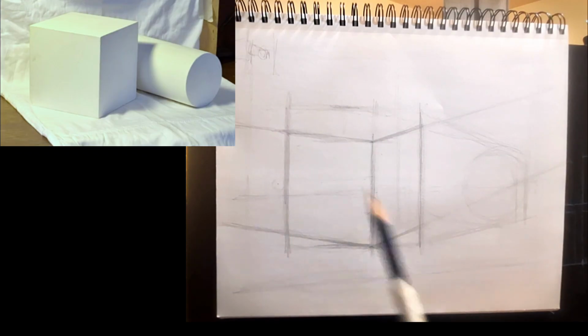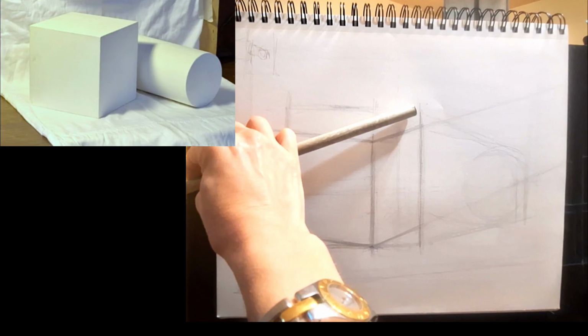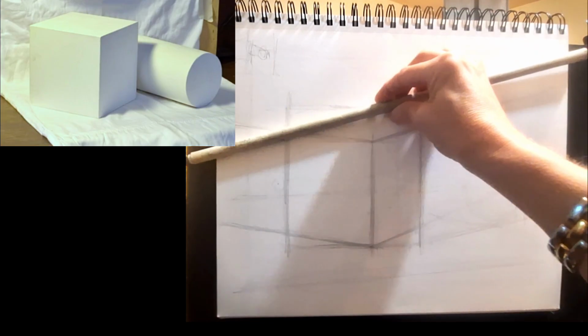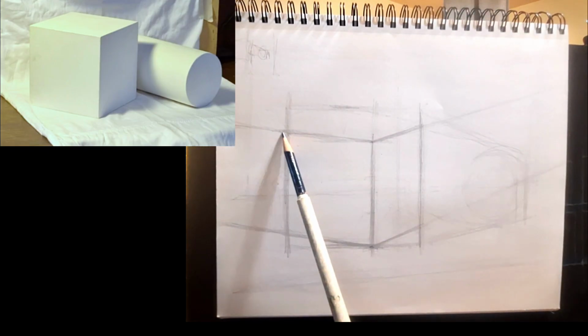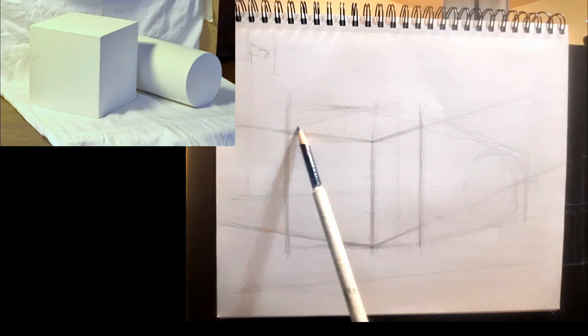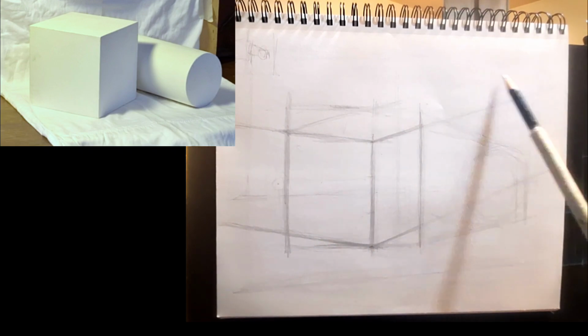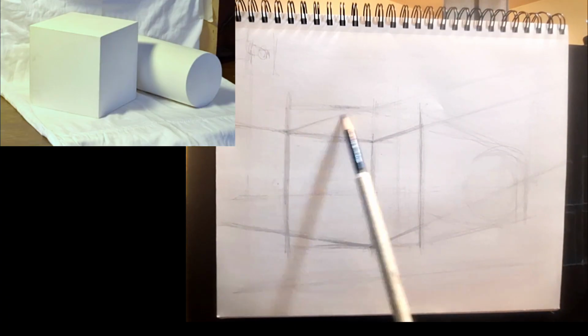That means we can construct the rest. Let's do the same thing. Transfer the back angle, the angle of the back, just like that. That's nice. So when I transfer it, what do I do? How do I know I'm doing it right?